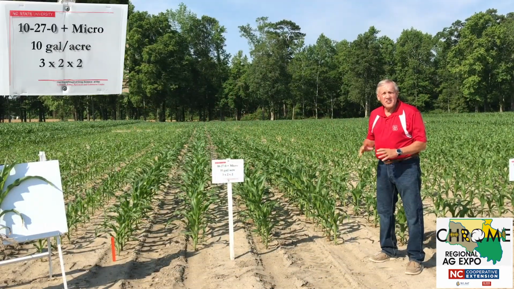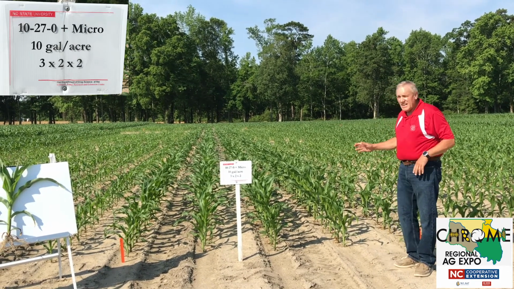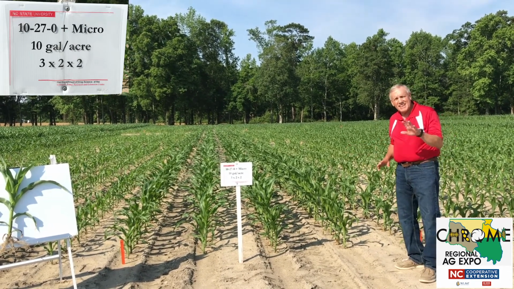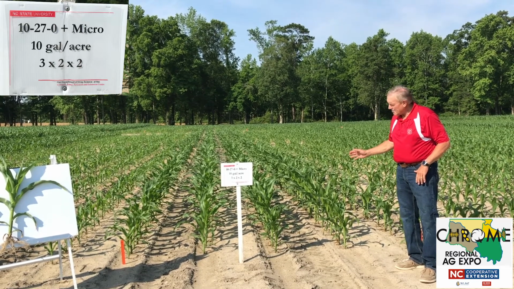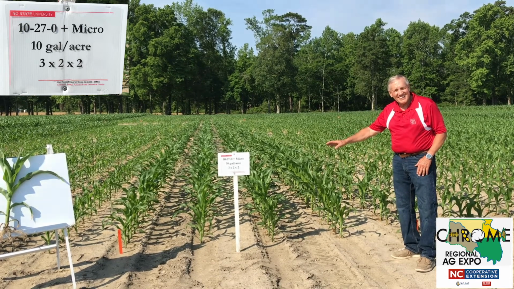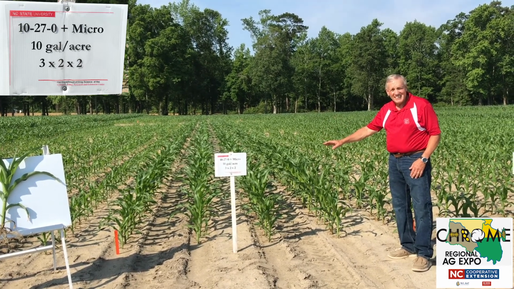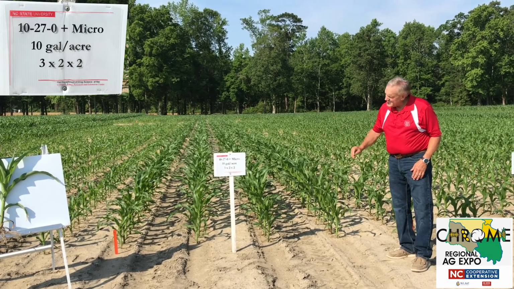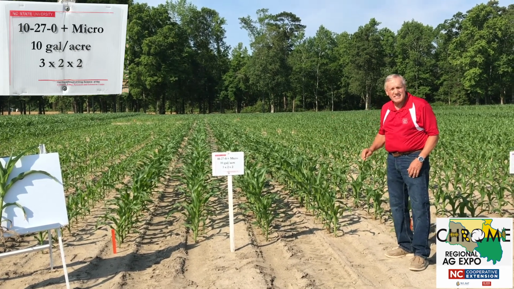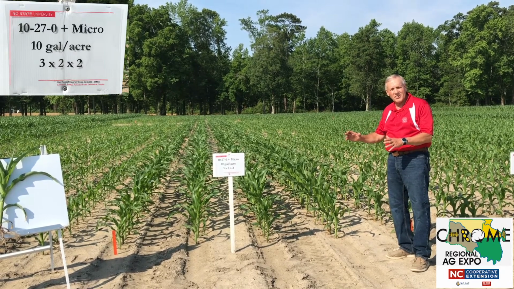Now we move to the third treatment of the 11 plots that we have here. And here's another common, well, maybe not so common application. This is a 2x2 band, except that it's not. It's actually a 3x2x2 band of fertilizer. In this case, 10 gallons to the acre of a 10-27-0. It also has some zinc and sulfur, so I got micros involved in that fertilizer.